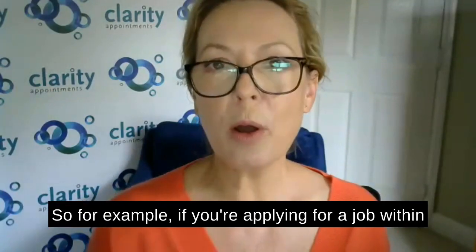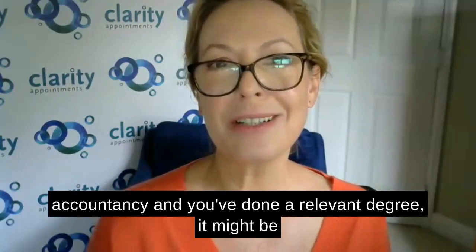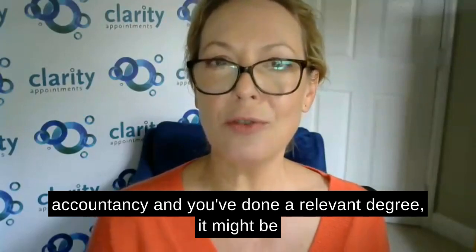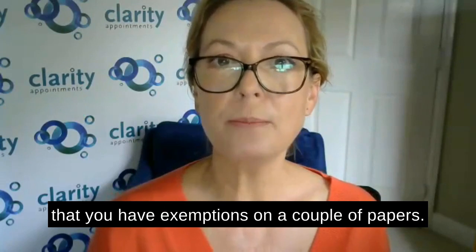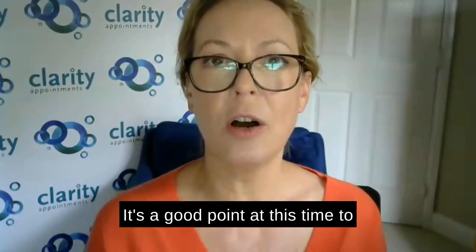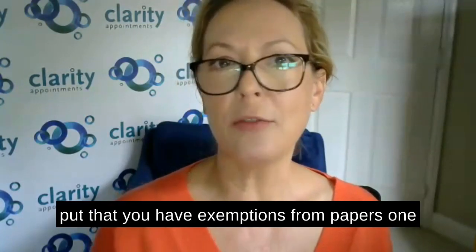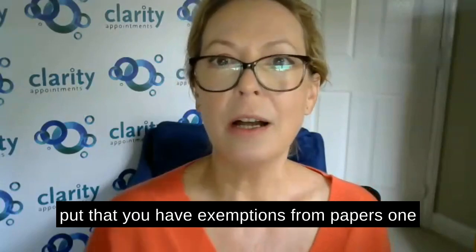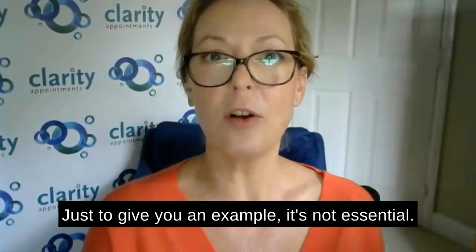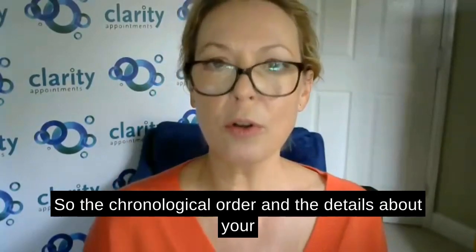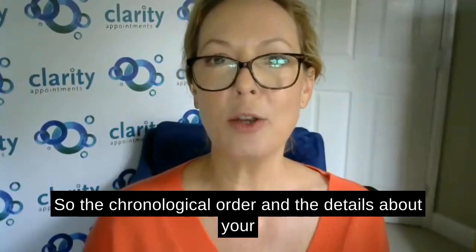So for example, if you're applying for a job within accountancy and you've done a relevant degree, it might be that you have exemptions on a couple of papers. It's a good point at this time to put that you have exemptions from papers 1 and 2 or whatever it might be, just to give you an example. It's not essential. So the chronological order and the detail about your education.